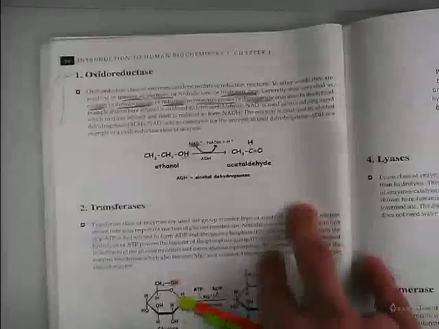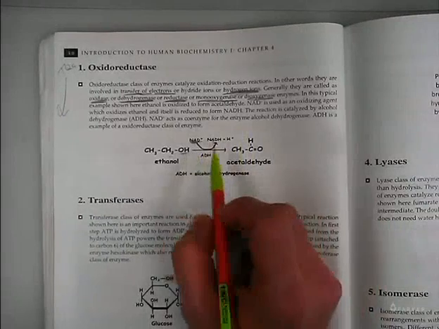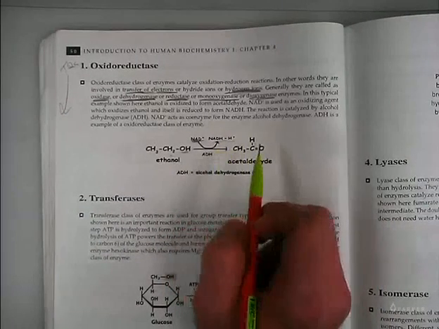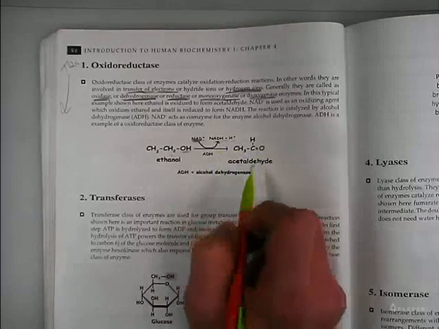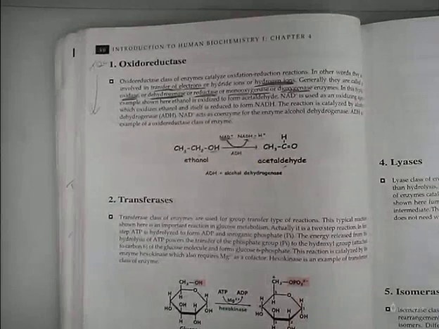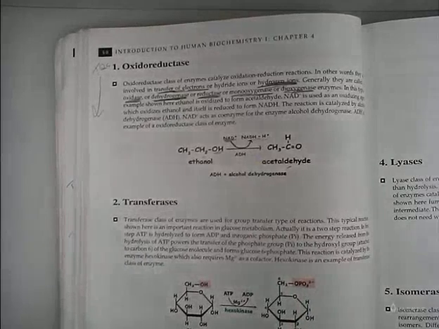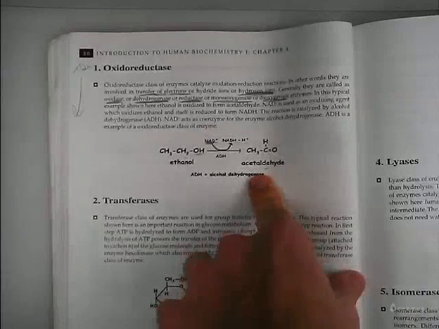Good, thank you. And all that coenzyme's doing is taking this hydrogen away with it, making NADH, leaving you with acetaldehyde. So all it's doing is taking the hydrogen from ethanol and says, I want that, and it takes it, and that leaves you with acetaldehyde.